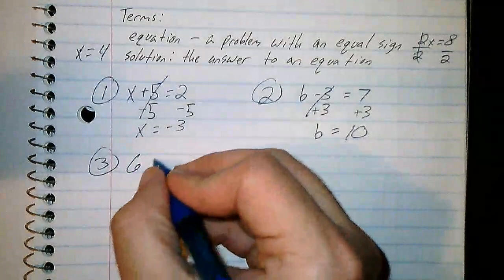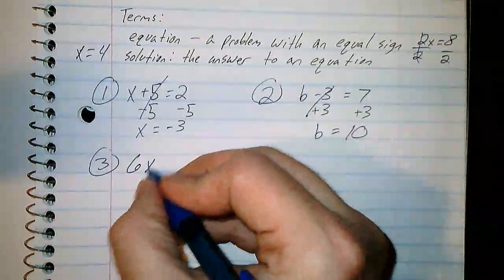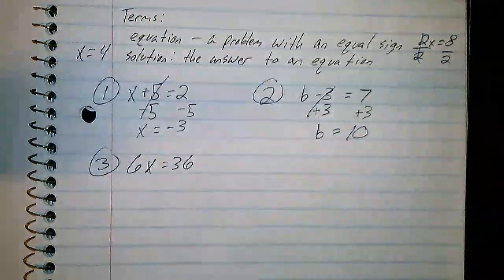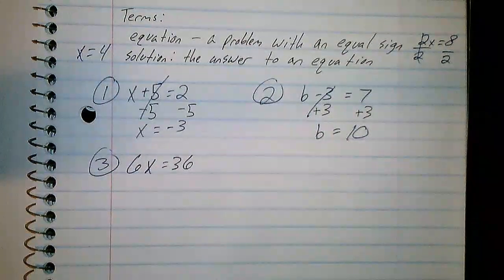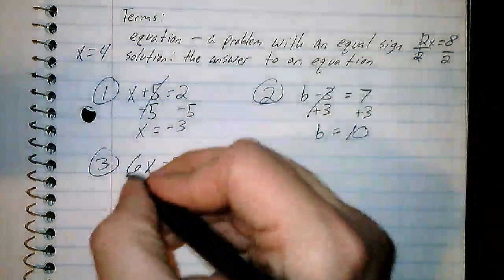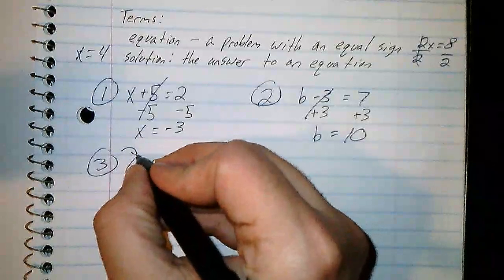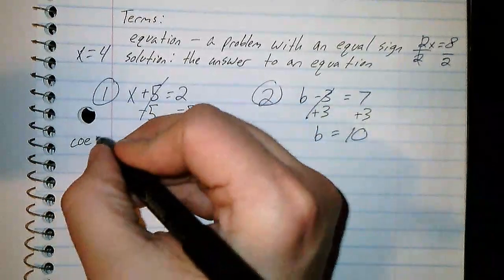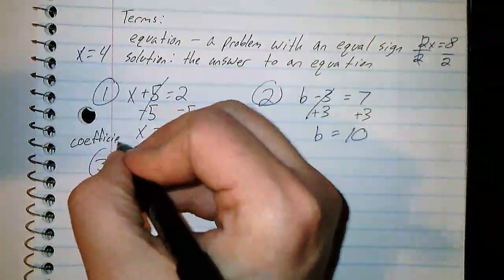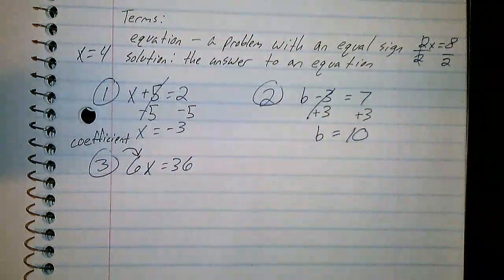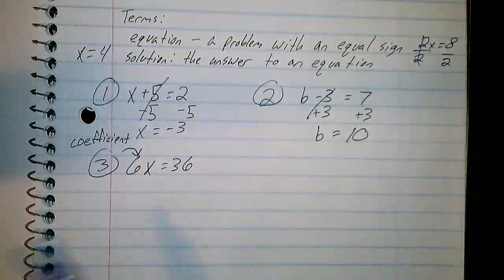So what if we see multiplication? Take 6x equals 36. First of all, this 6 right here is called a coefficient. That's the number in front of the variable.